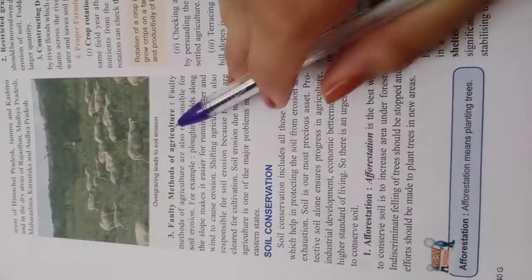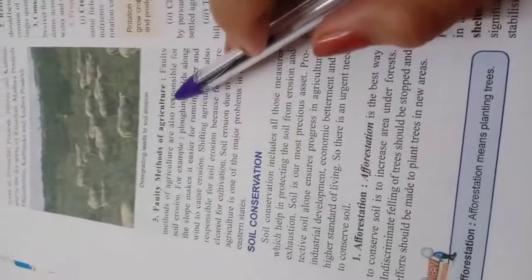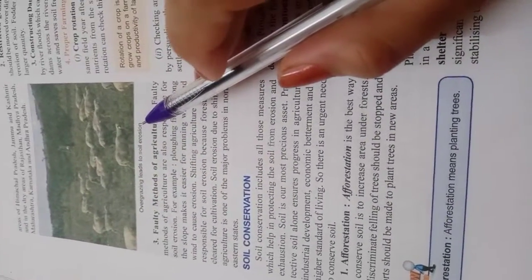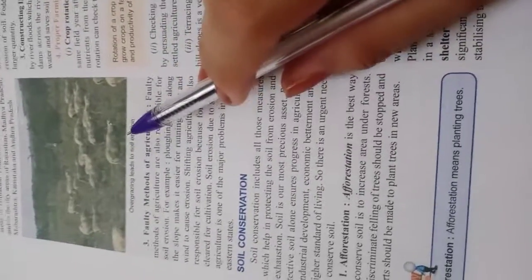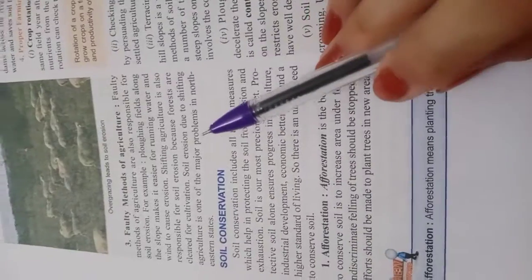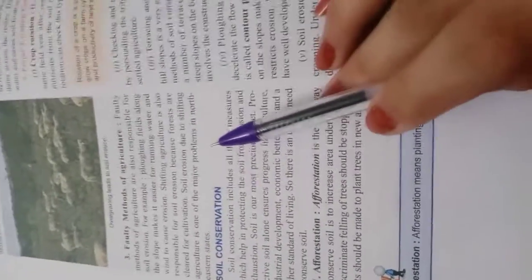Slowly and steadily that particular area will be barren, left like that only, and it is more prone to erosion. Next is faulty method of agriculture. When we are using more fertilizers, more pesticides, we are keeping the land barren for some time. Shifting cultivation is used. At that particular time period, the soil loses its fertility and is more prone to soil erosion.